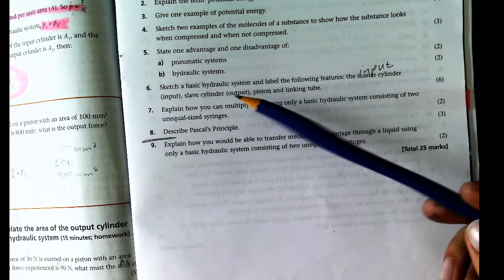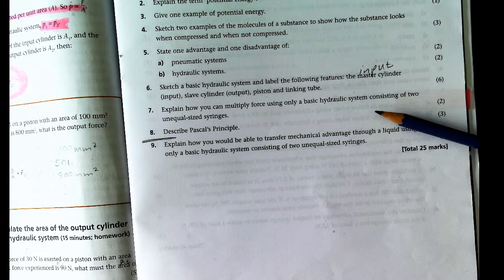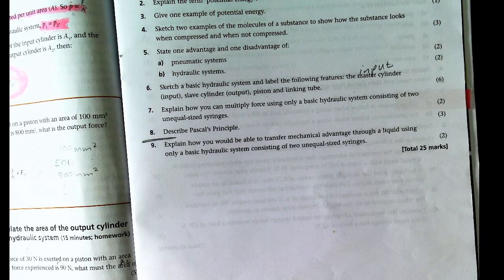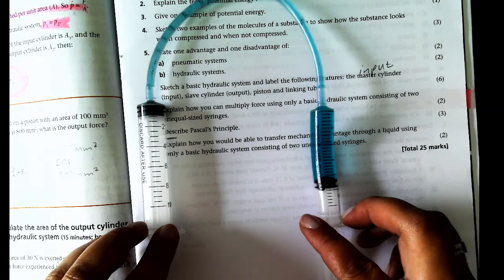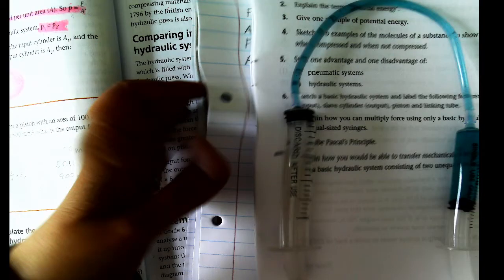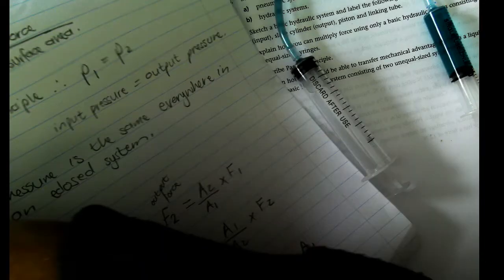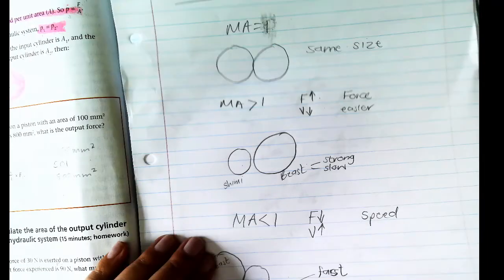Then explain how you can multiply force using only a basic hydraulic system consisting of 2 unequal sized syringes. 2 unequal sized syringes, 10 mil, 5 mil. Remember the same principles apply as did with gears.